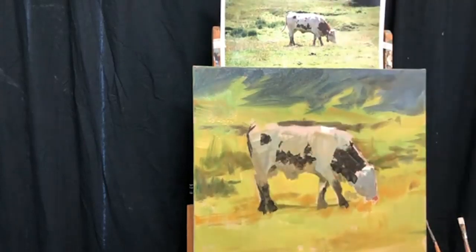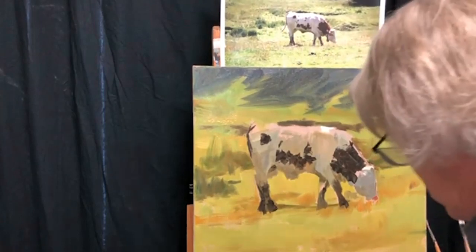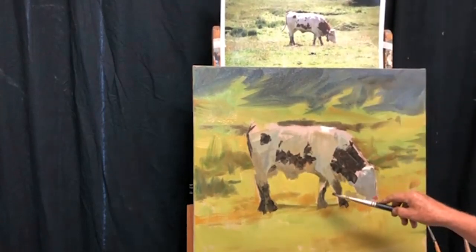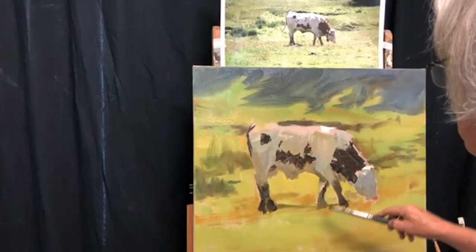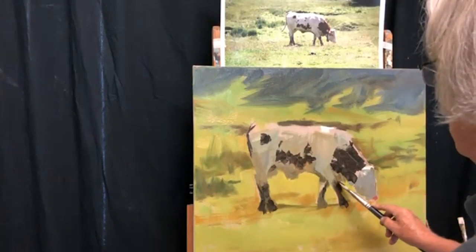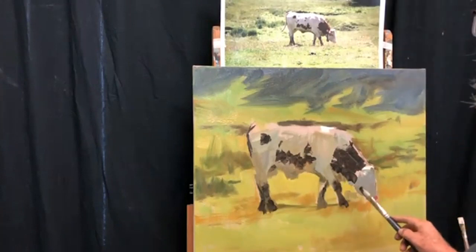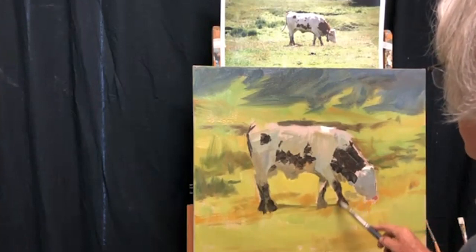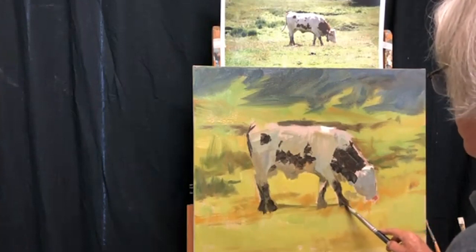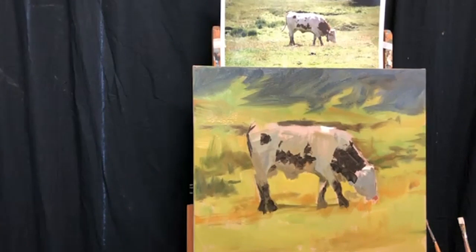Okay. Now, as I stand back, it looks okay. I mean, I don't feel bad about it. It's kind of funny. As opposed to, do I feel good about it? I don't feel bad about it. I think it's shaping up. Let's put it that way. Okay.